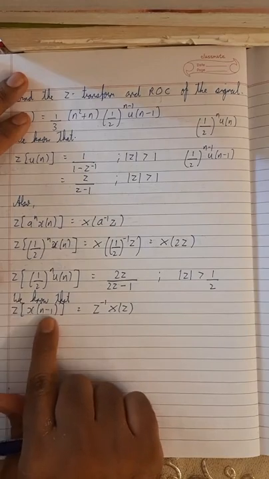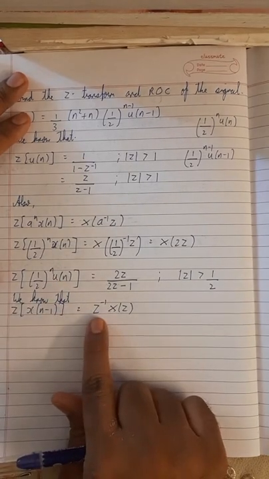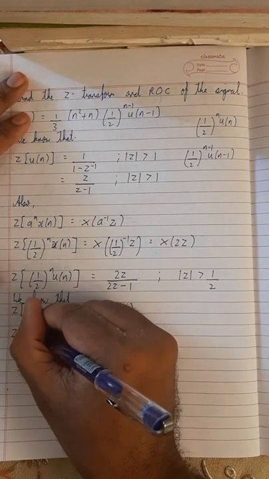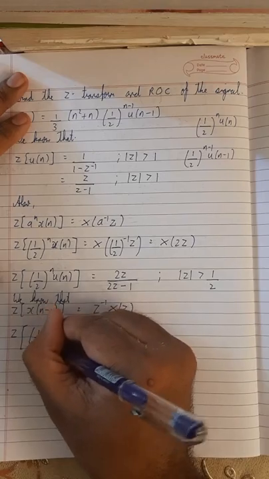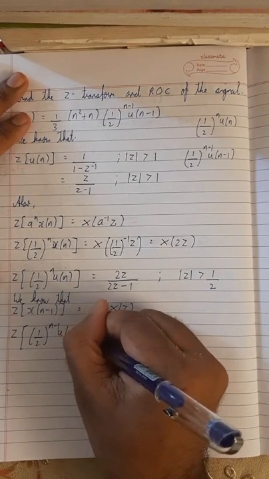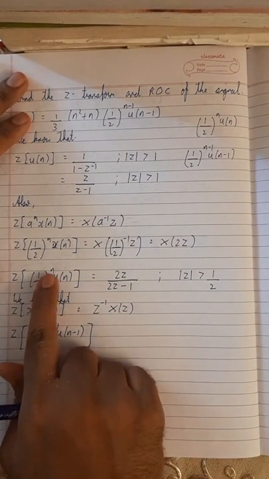That means replacing every n with n minus 1 is z inverse into x of z, which means that the Z transform of 1 by 2 raised to n minus 1 u of n minus 1, right? Replacing every n with n minus 1.